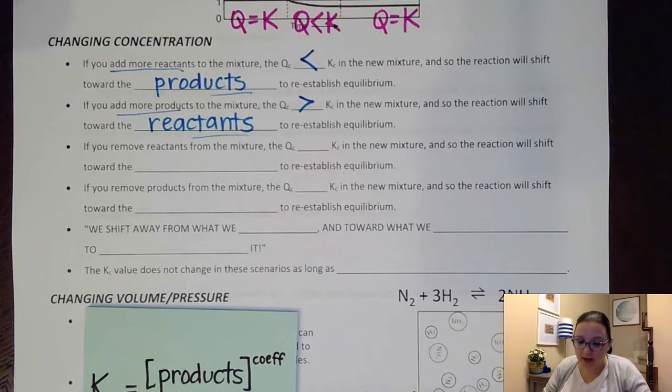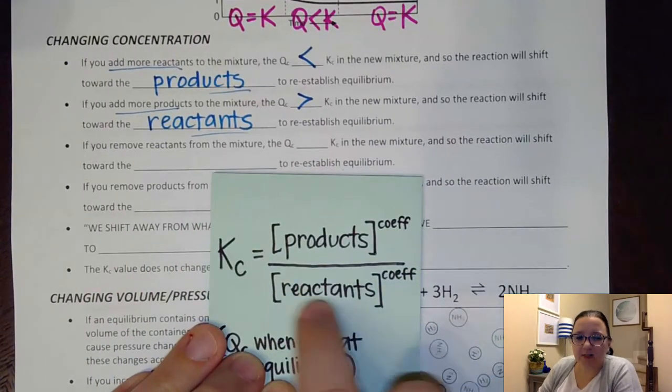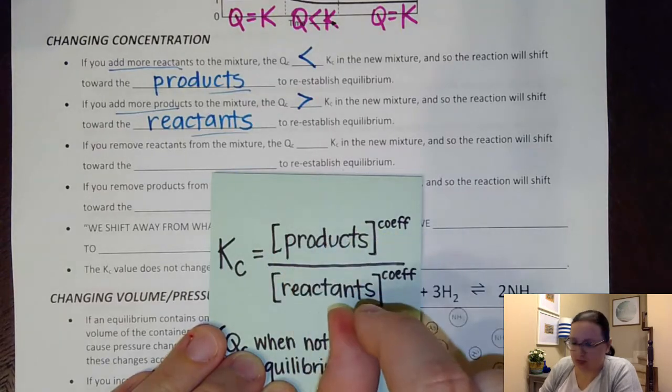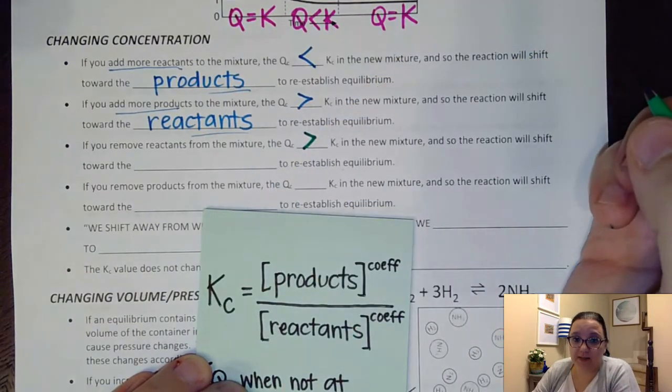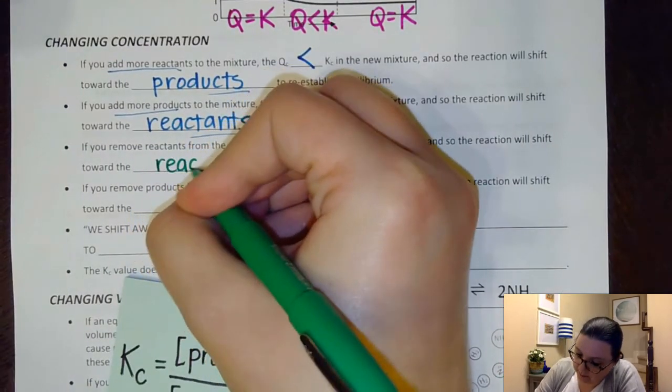All right, so on the next one, it says if you remove reactants from the mixture, that gets this too small, and now the products are too big in comparison. What that means is that my Q is too big in comparison to K, and so to get Q back down, I would need to shift towards the reactant side.